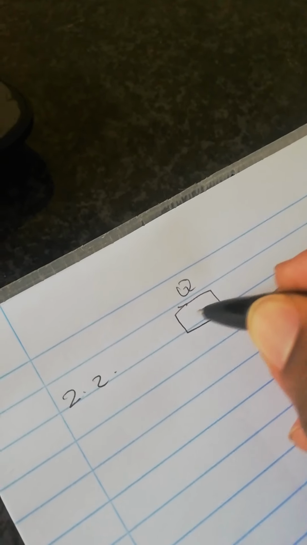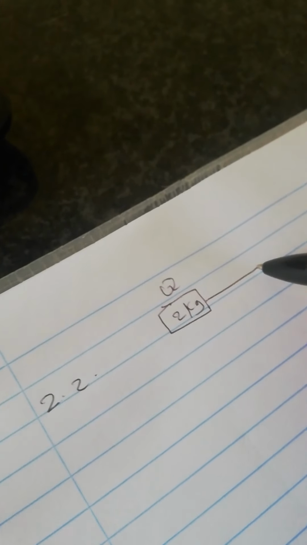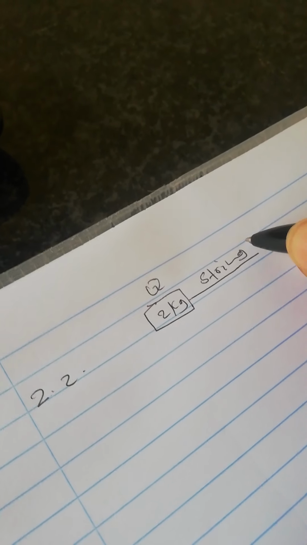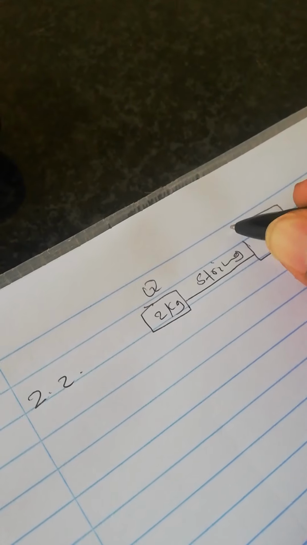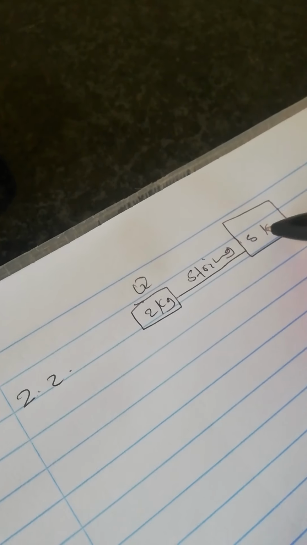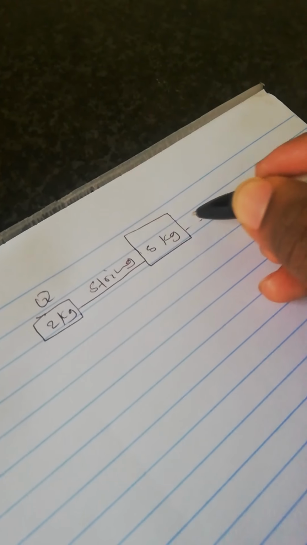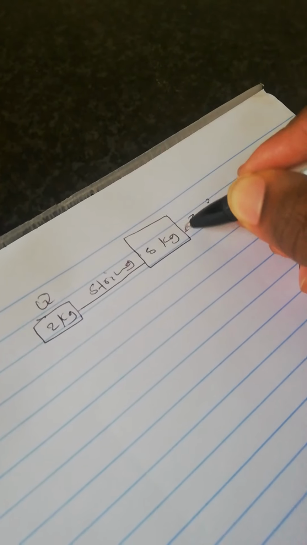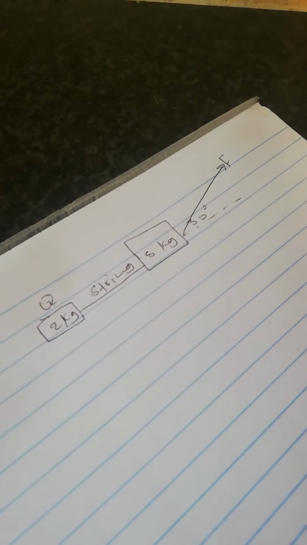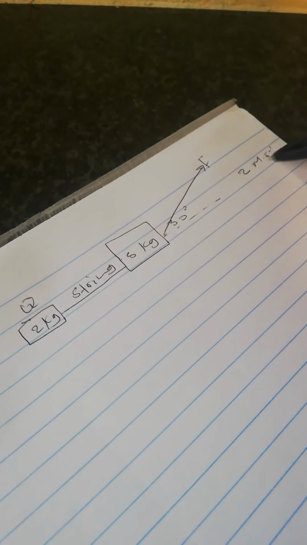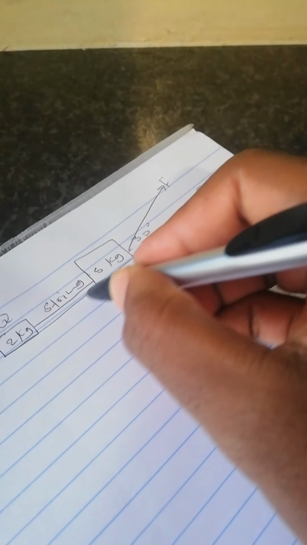This is Q, 2 kg, because we're going to work from this page, and then you have a string there, and this string is connecting the 5 kg weight. This 5 kg is at the horizontal, 30 degrees, and your force F is pulled in that direction. And then they pull with an acceleration of 2 meters per second squared in that direction. All right, so this is the surface.